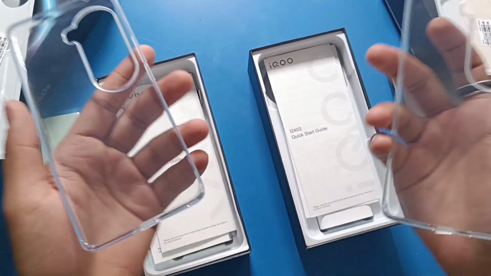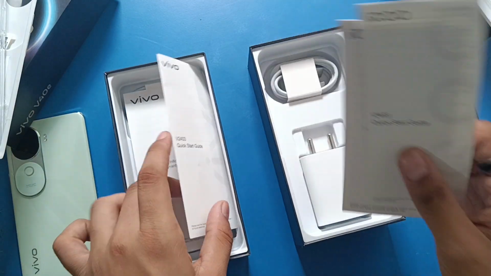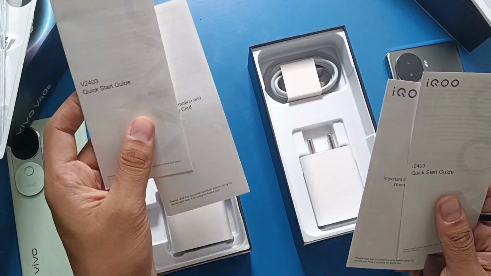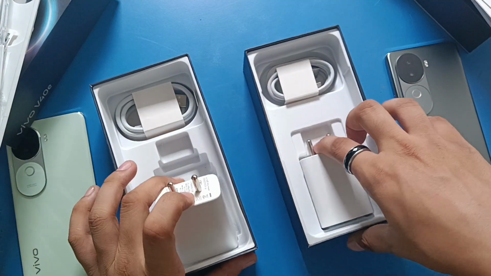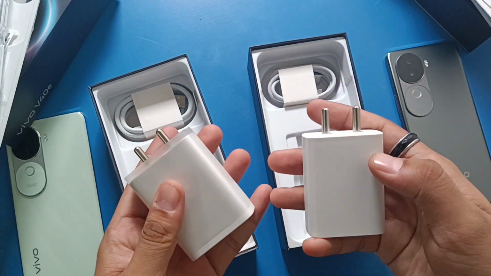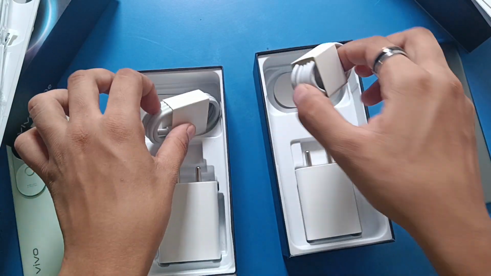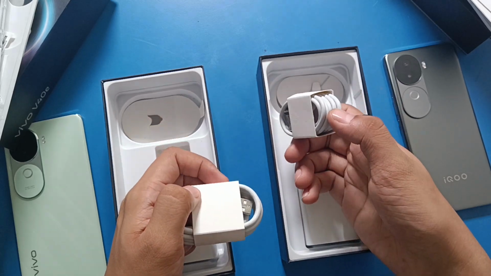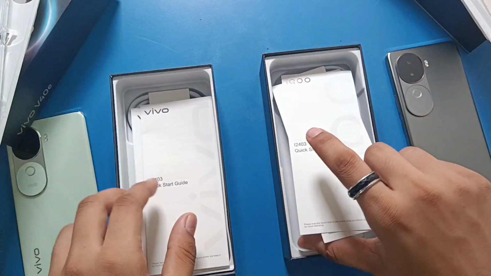It protects the phone from scratches or anything. And a quick guide and a warranty card, you can see both have. And 80 watt fast charging, you can see. And it is a USB to Type-C charging cable and one SIM tool. Let's pack this.